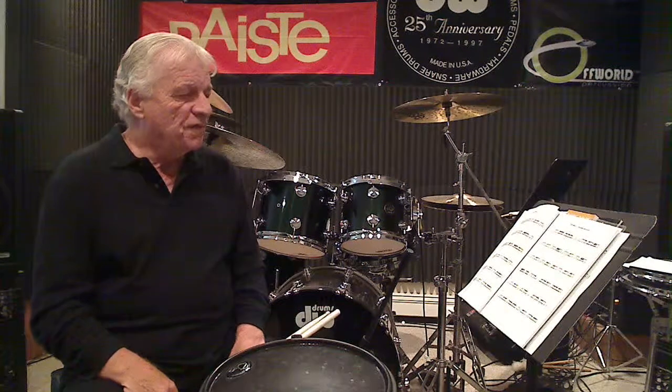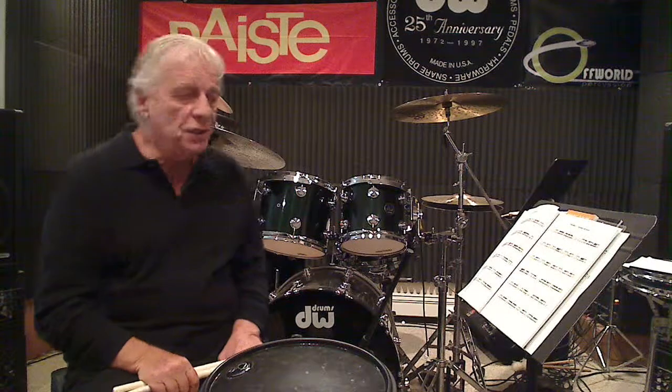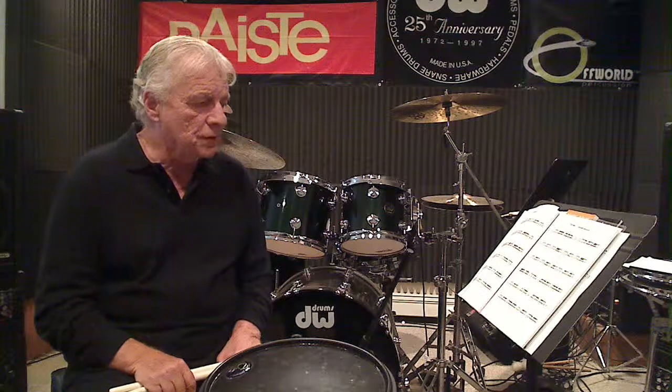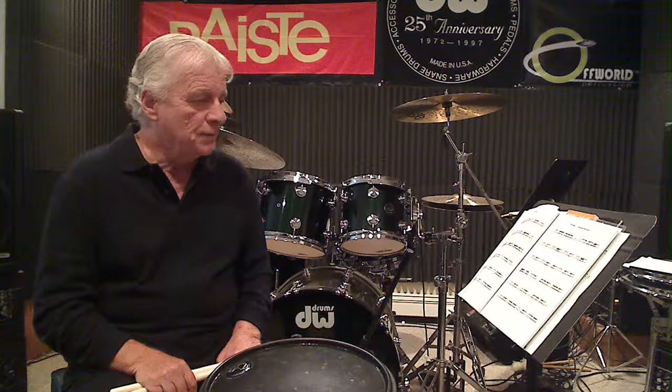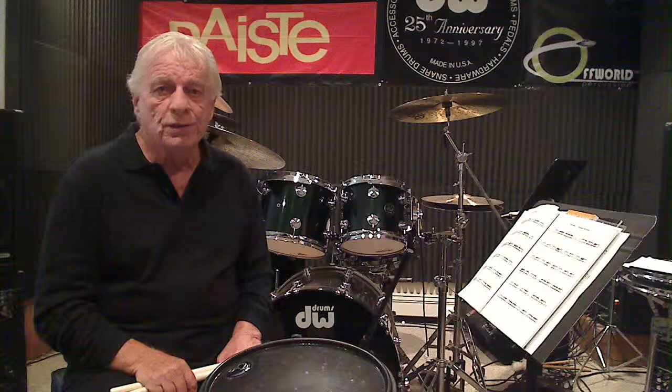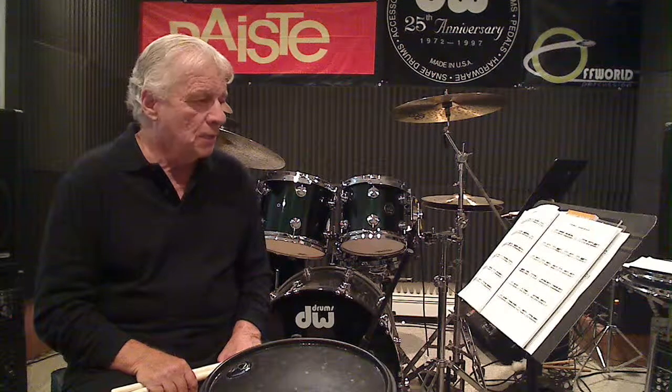Okay, line 4, some more different combinations: 32nd notes, 16ths, 8ths, and 16th note triplets, and the dot again. The dot's very important. It's a little tricky, so you really have to grab hold of what it means and how to play it.